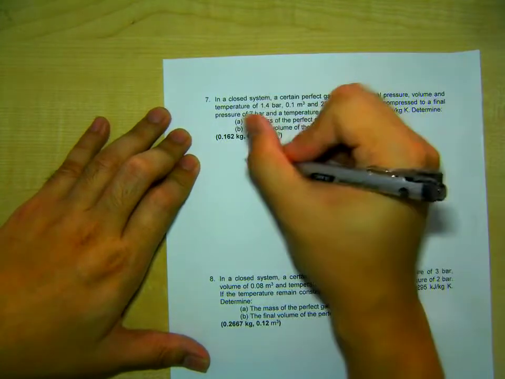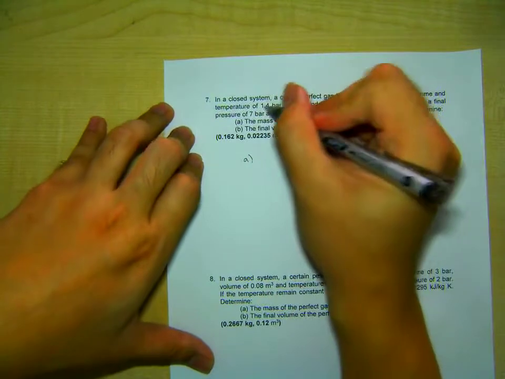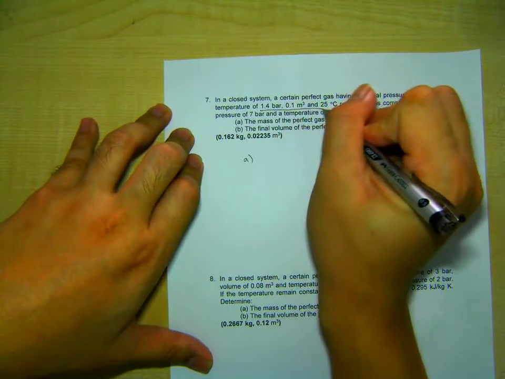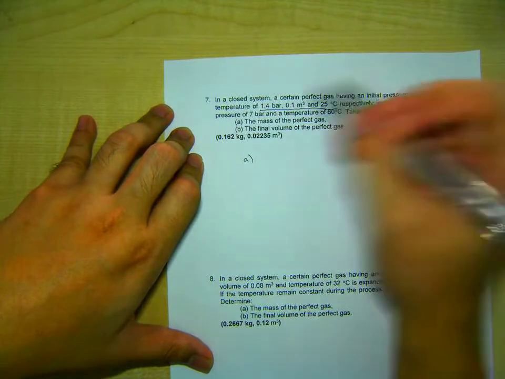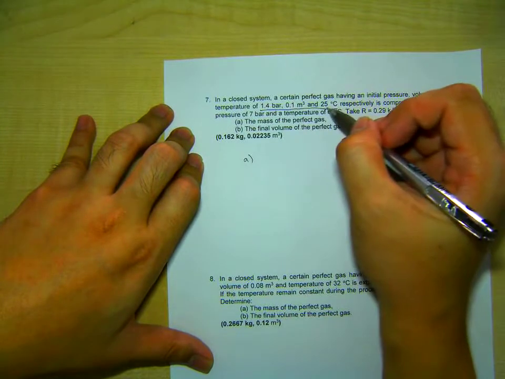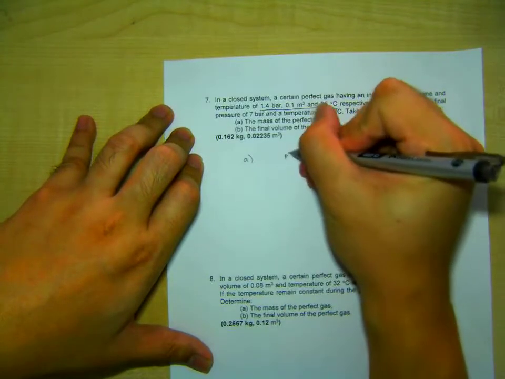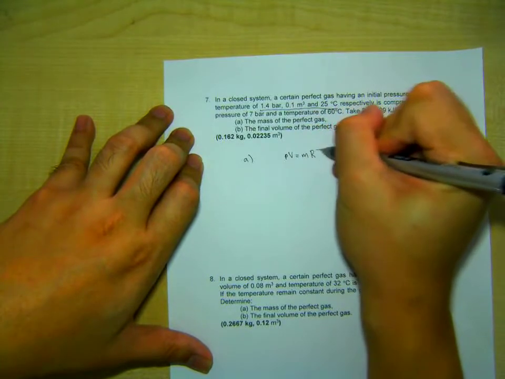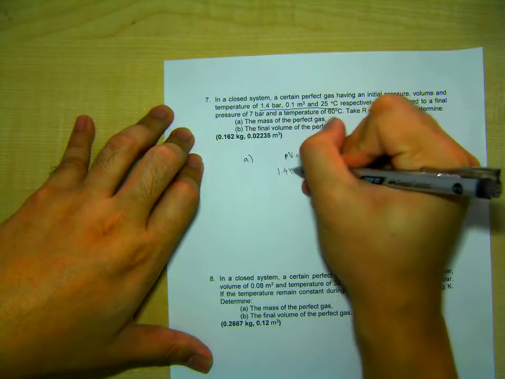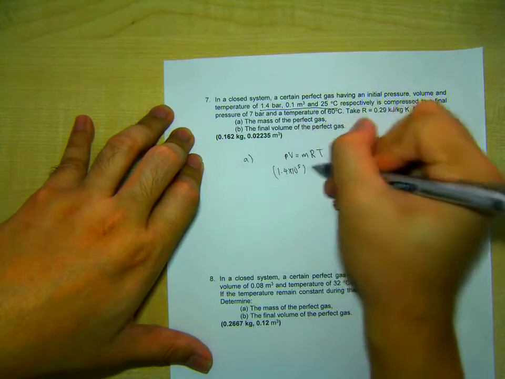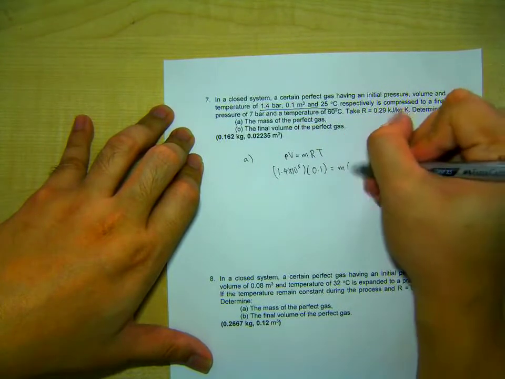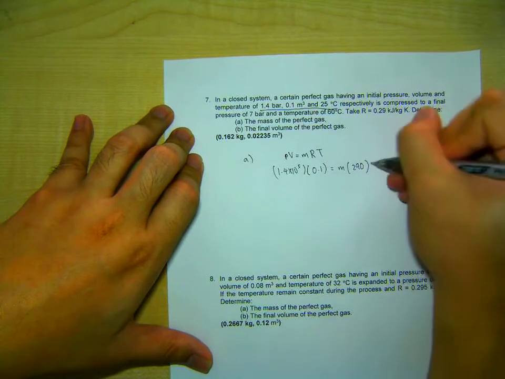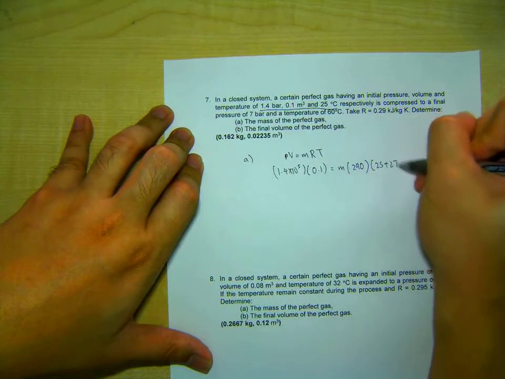Okay, so to determine the mass of the perfect gas, we can use all the initial values. Okay, and in this case the initial values is 1.4 bar, 0.1 meter cube and 25 degrees Celsius, so we can plug it into PV is equals to mRT. So 1.4 times 10 to the power 5, 0.1 m, R is 290, okay, and T is 25 plus 273.